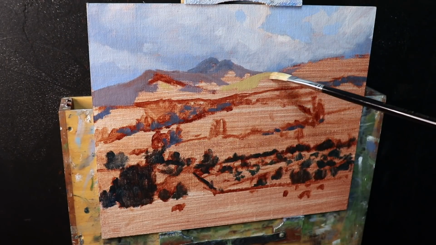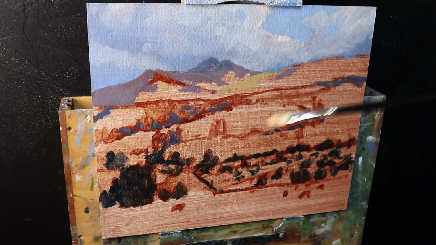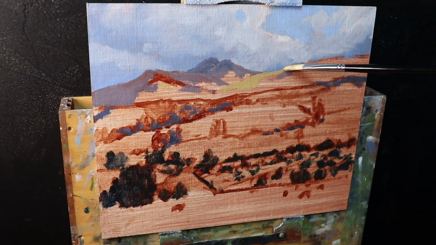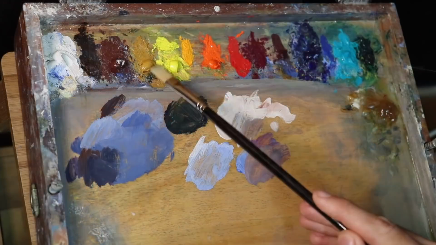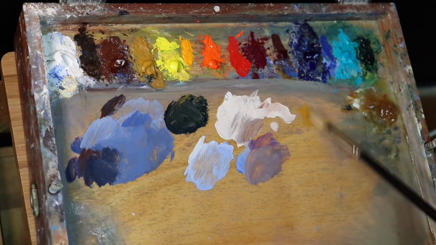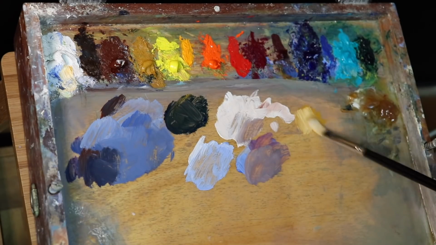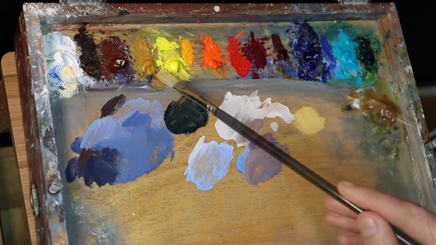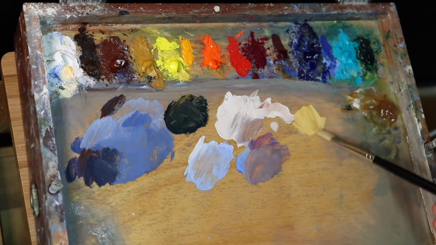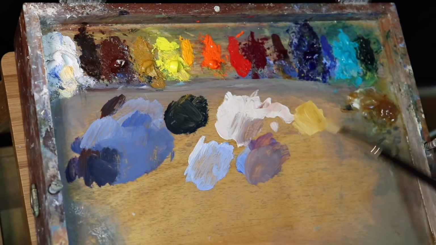When it comes to painting the tussock grass that's in the full sunlight, I need to keep my colour relatively desaturated and also light in value. Now I start off with yellow oxide mixed with some titanium white, but this on its own is still saturated, so how do we desaturate a yellow? Well, this is where we need to think about the colour wheel. And what is opposite to yellow on the colour wheel?